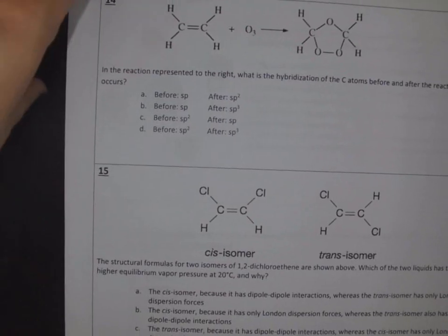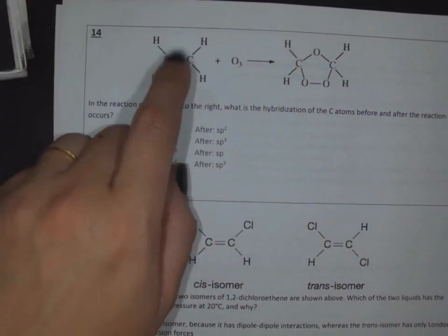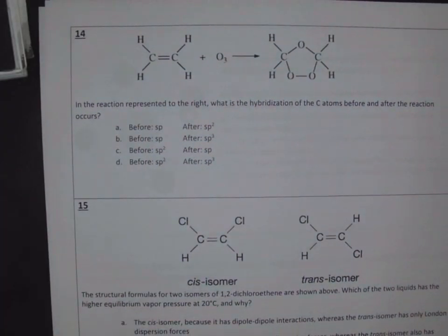In the reaction represented to the right, but we're talking about this one right here, what is the hybridization of the carbon? Okay. Hybridization has to do with steric number, or number of domains. Just a reminder, what counts as a steric number is the number of electron domains around the center. A domain can either be a bond to another atom, single, double, or triple, or it can be a lone pair.